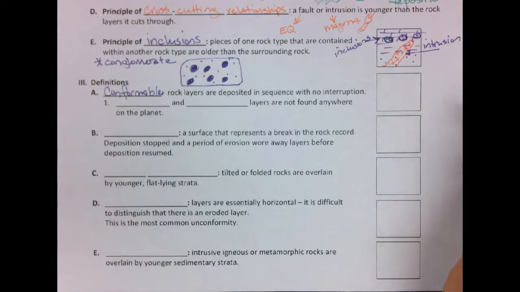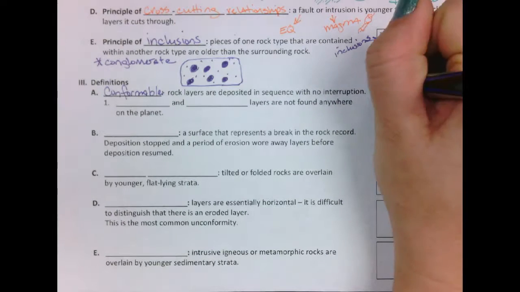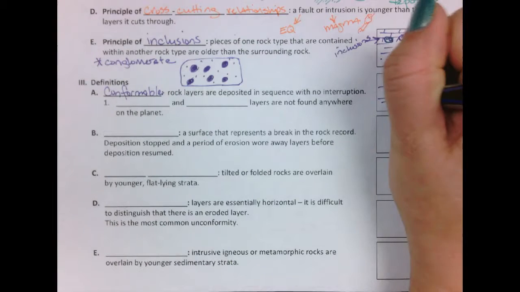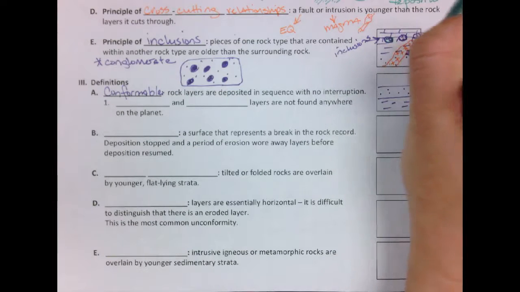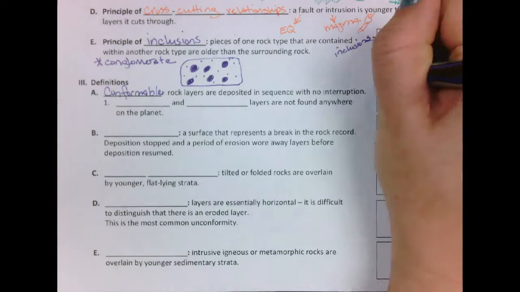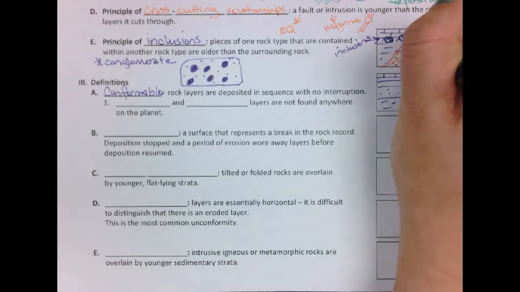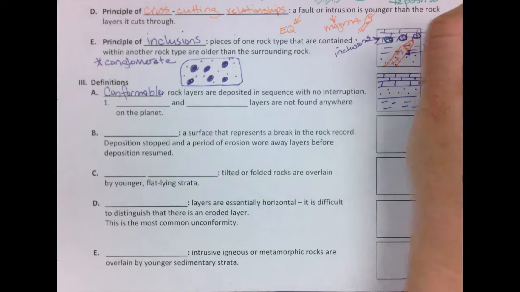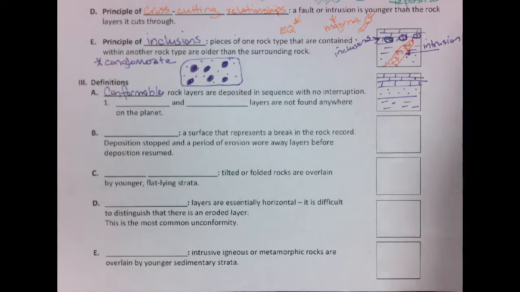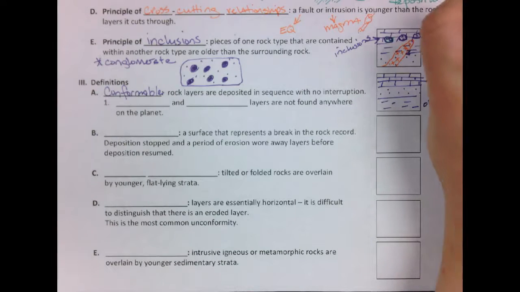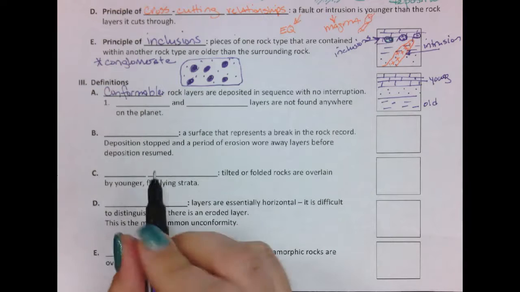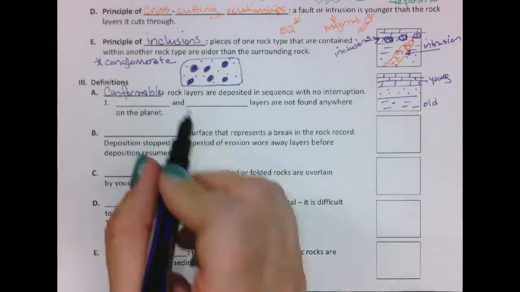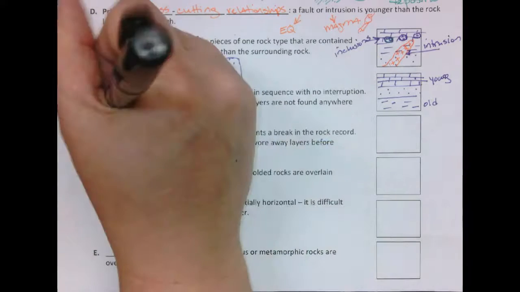If we were to draw a basic conformable sequence, let's say we have 3 layers. The bottom is shale. Above that we have some sandstone. And on top we have some limestone. So it's conformable. The oldest is on the bottom, the youngest is on top. No drama there. Now it's important to note that on the whole planet, we don't find conformable continuous layers.